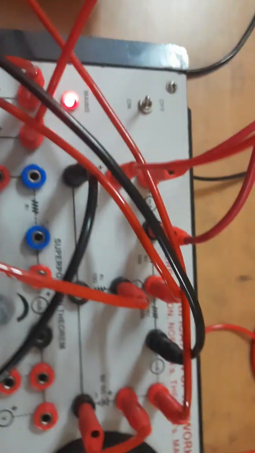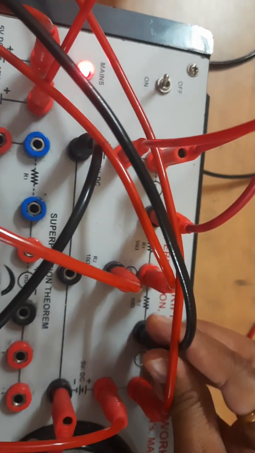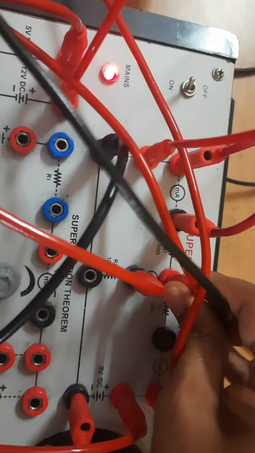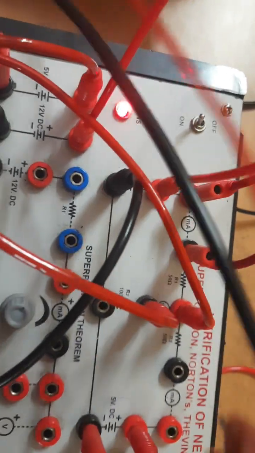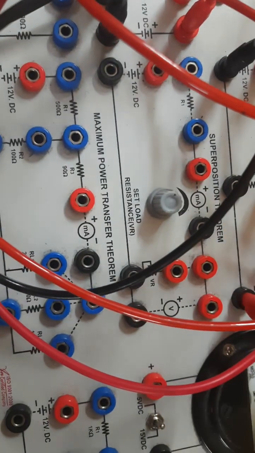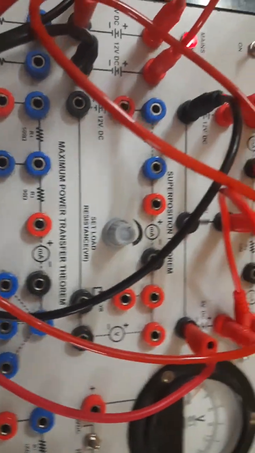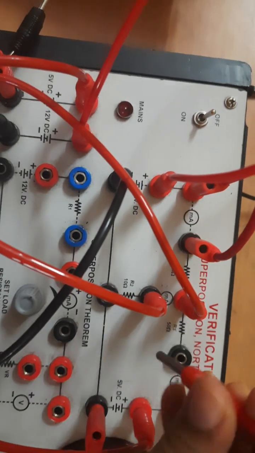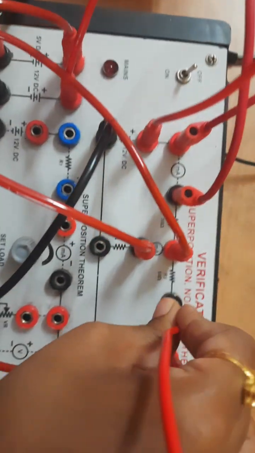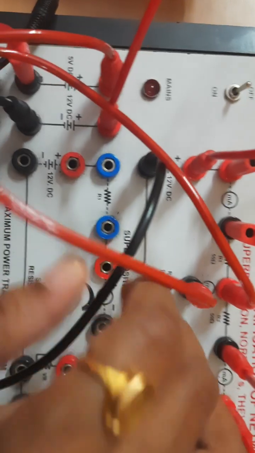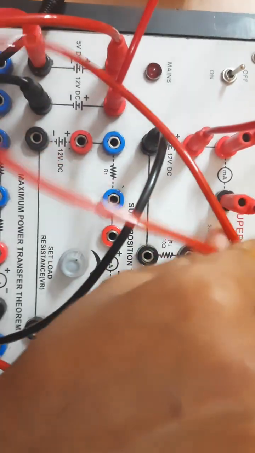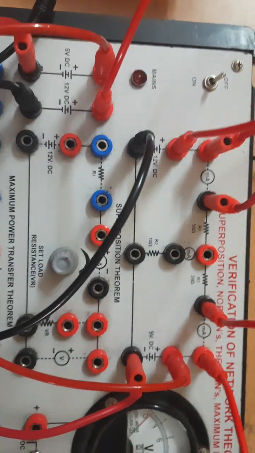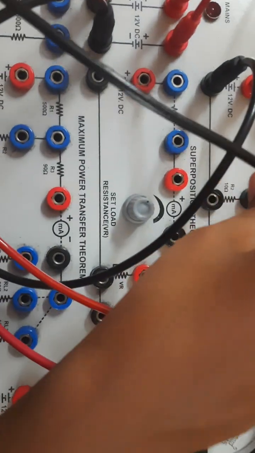Now let's disconnect the multimeter from I2 terminal and sort these terminals. So this terminal is sorted. Now we will disconnect the I3 terminal and measure the current here. So ammeter is connected now.